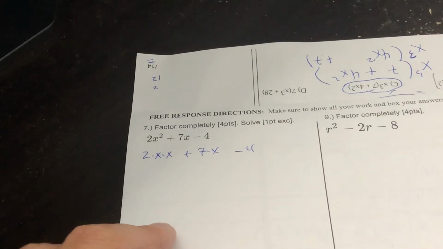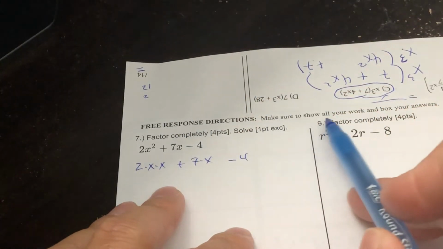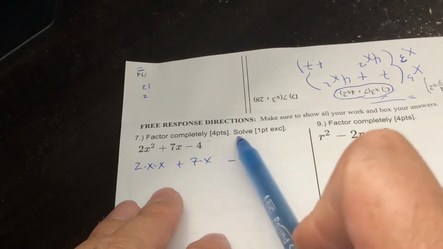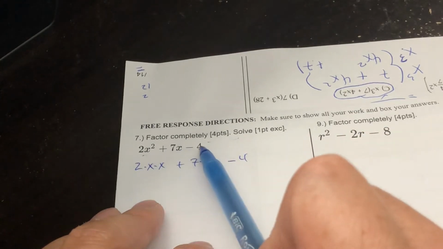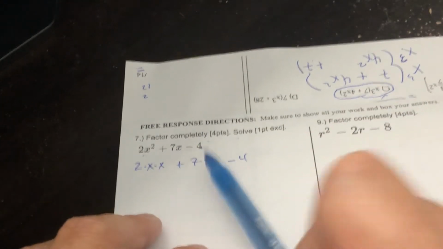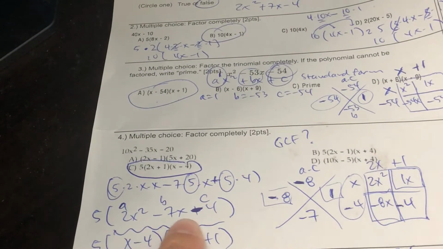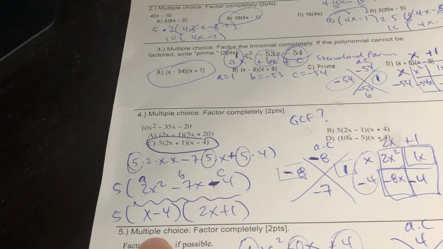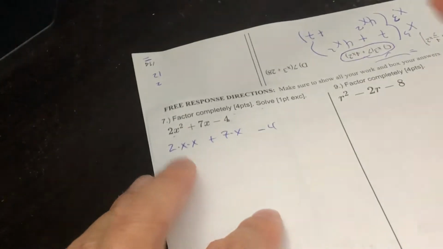Now if you look at the back side, for your response, make sure to show all your work in box or answers, factor completely. Oh, this problem looks familiar. This problem was right from the front. We did it right here. So you could just copy all that work, or we could just redo it again. Feel free to fast forward the video.